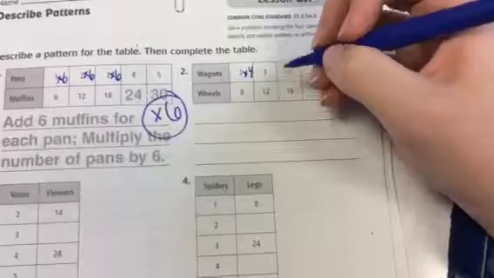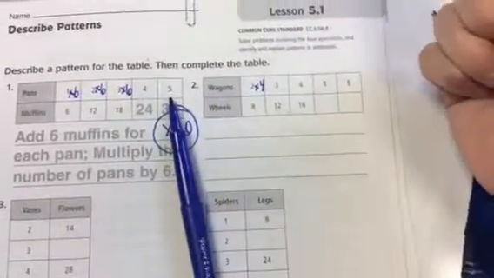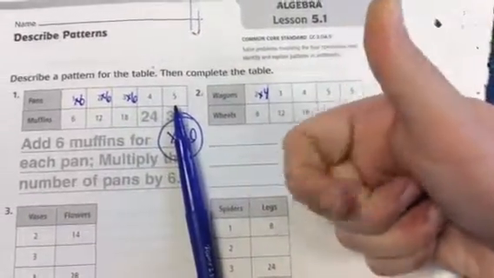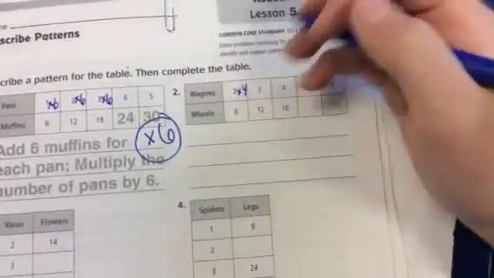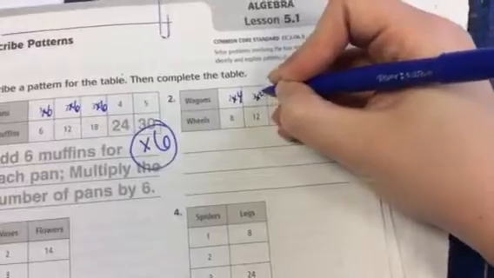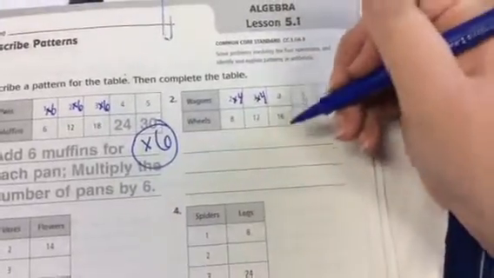How do I get from 3 to 12? Let me sing my 3 song until I get to 12. 3, 6, 9, 12. 4 again. Multiply by 4. How do I get from 4 to 16?